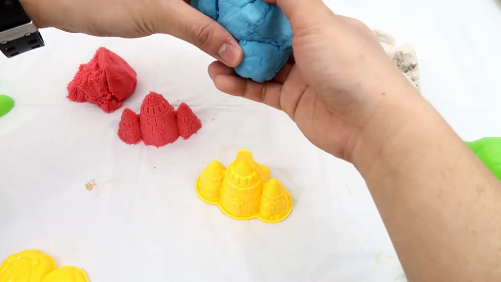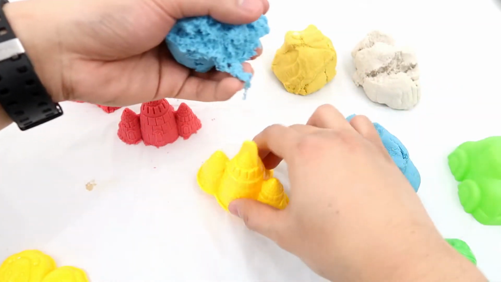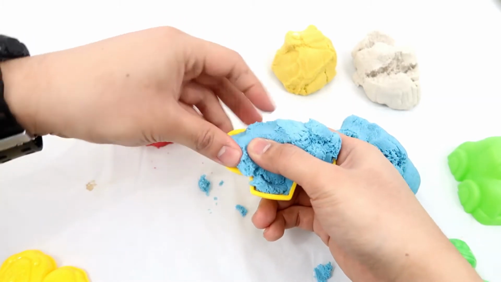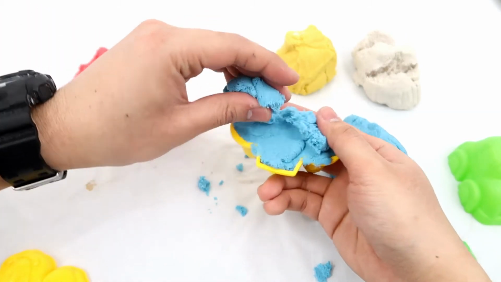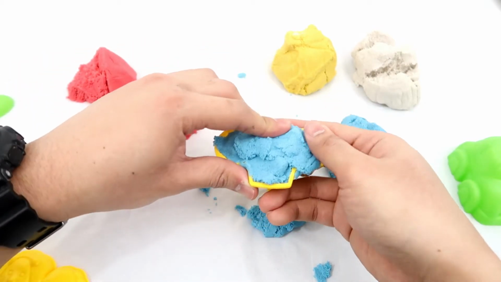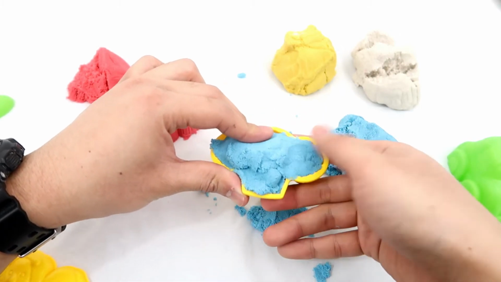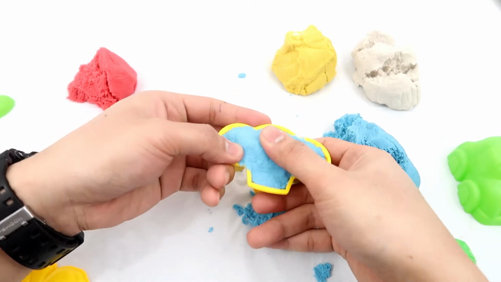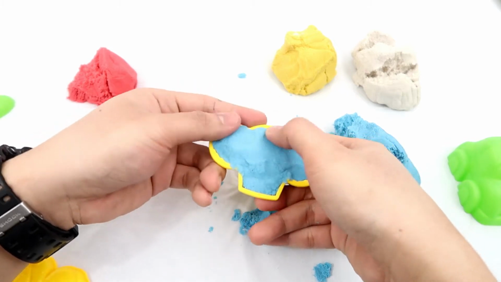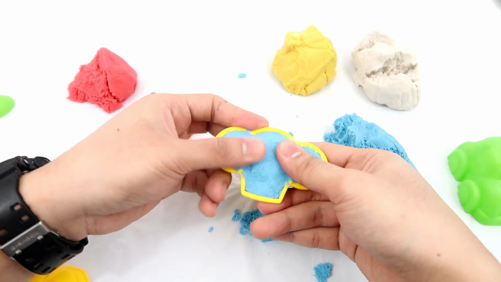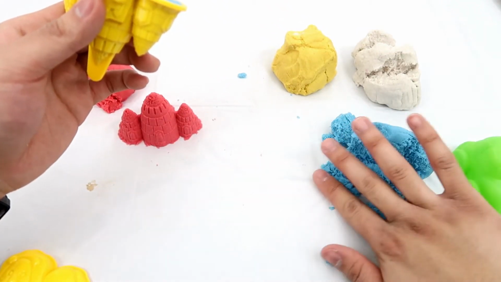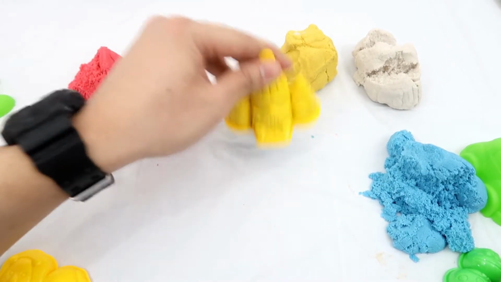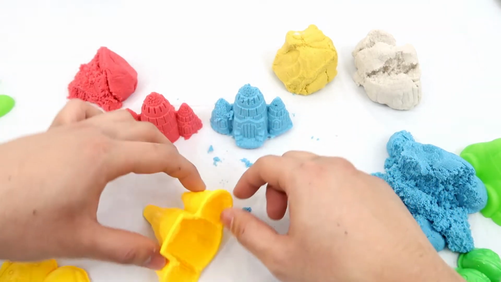Next, I'm going to use the blue kinetic sand to make the second palace. Here's the second palace, guys.